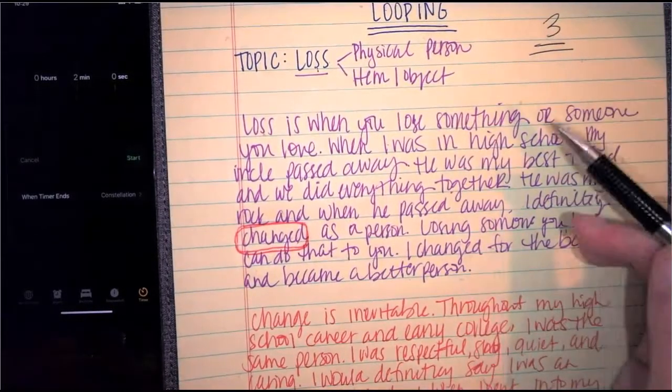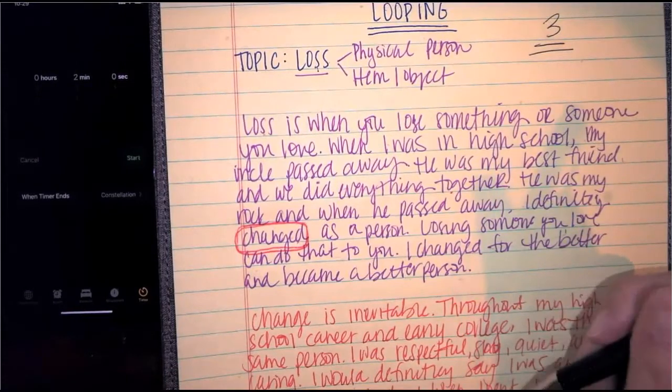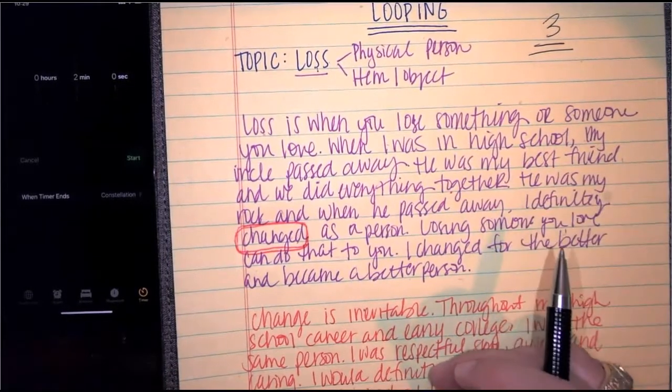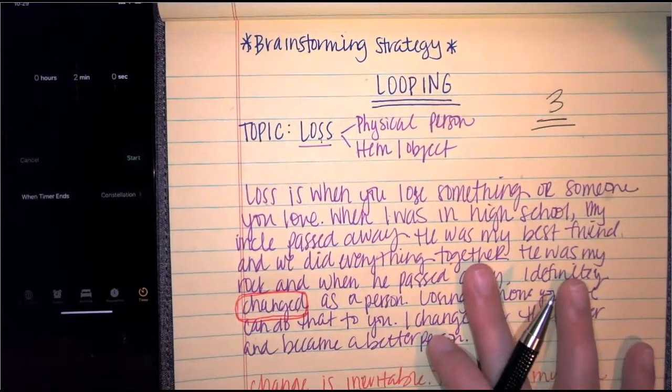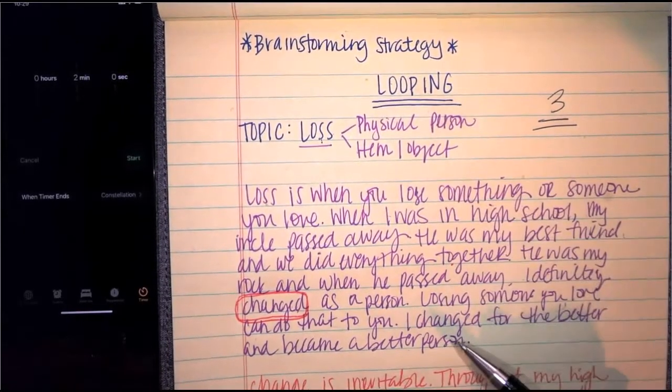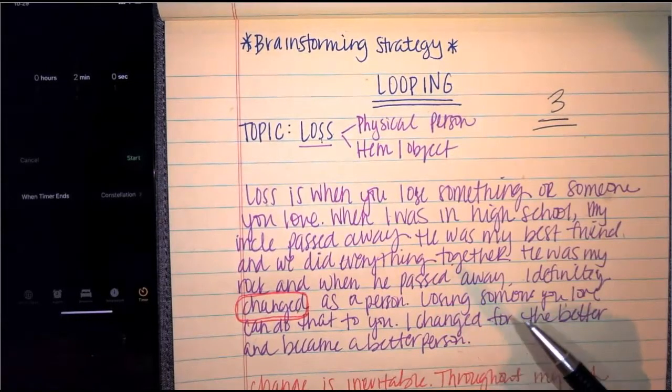But what you will do is you will loop a couple of times, and then from there you have 3 or 4 different things that you could possibly talk about when you are writing. So looping is a great strategy to help kind of release that writer's block, and I hope you enjoy it.